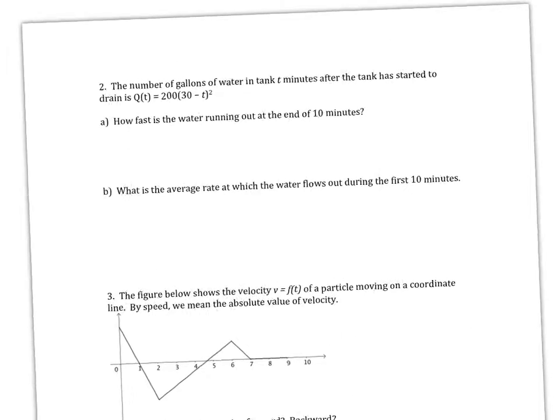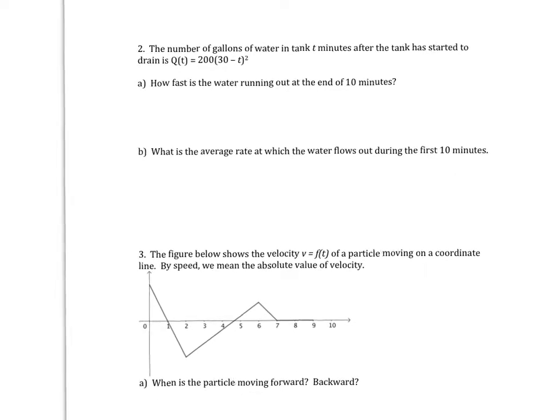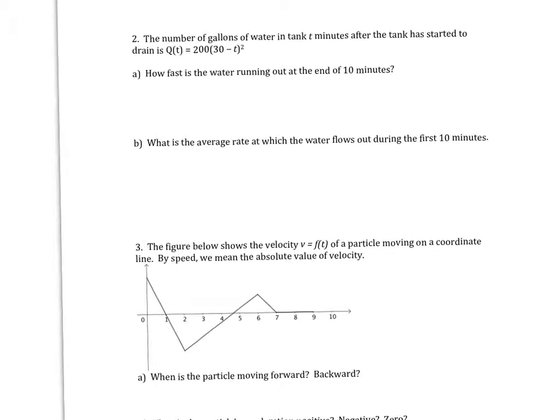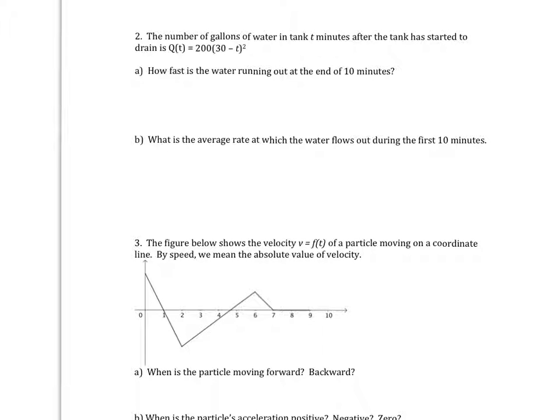Okay, so now we take a look at this problem where the number of gallons of water in a tank t minutes after the tank has started to drain is given by this function Q of t equal to 200 times 30 minus t, that quantity squared. How fast is the water running out at the end of 10 minutes?